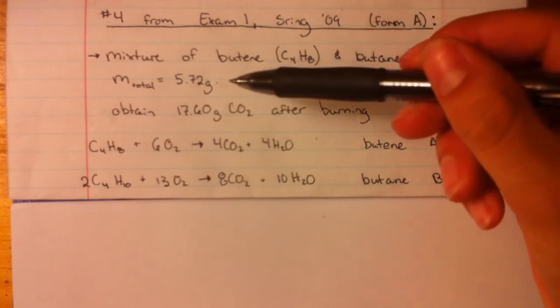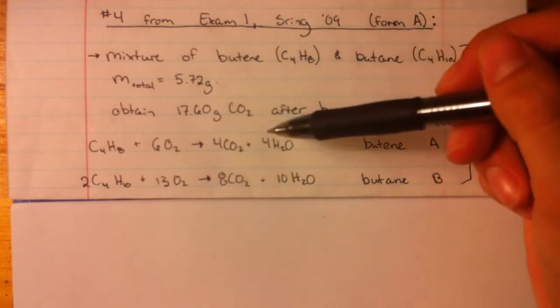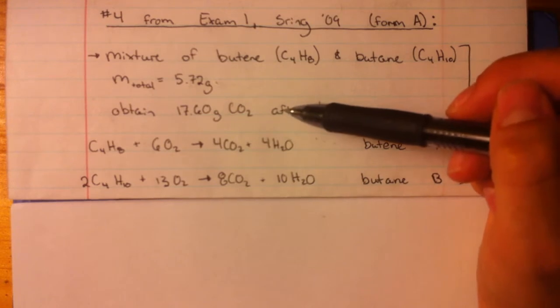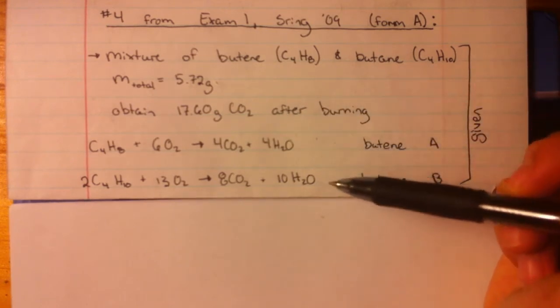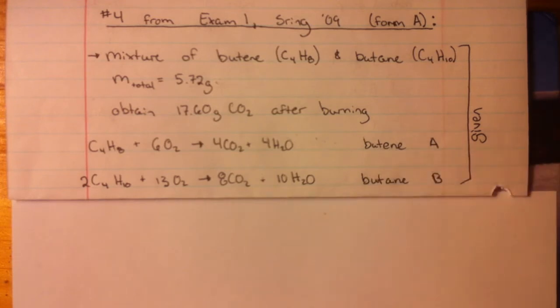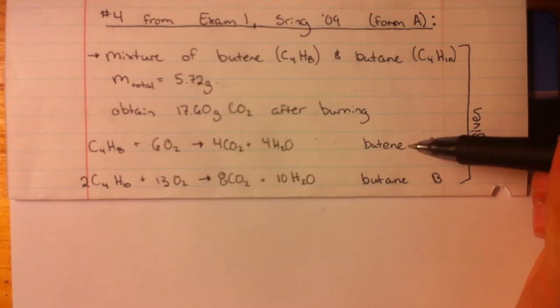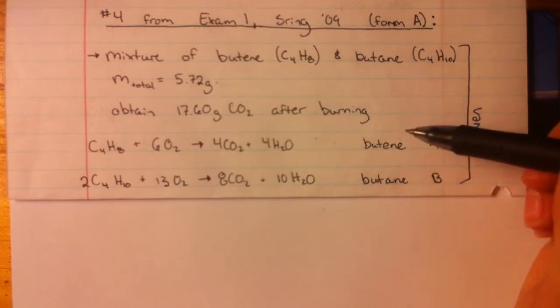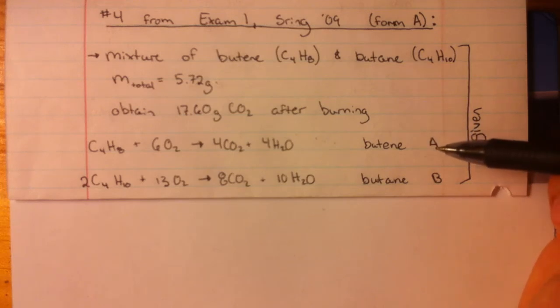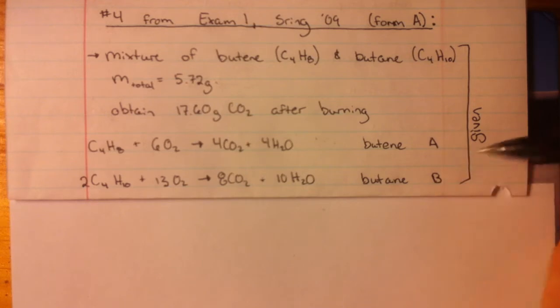They give you the mass of the mixture total, as well as the amount of CO2 that came off after burning. And it gives you two equations for the combustion of butene and butane. The issue with this problem is how to approach it, since they haven't really showed you how to do mixtures of things with their chemical equations. So I'm going to designate butene as A and butane as B.